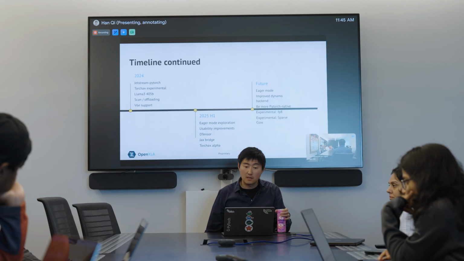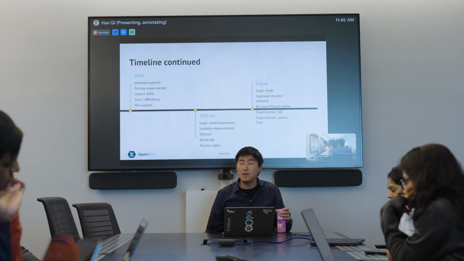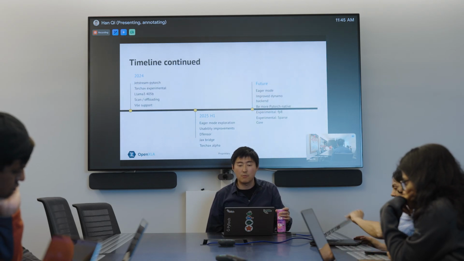The eager mode lowering, is that any different than how you compile code with Lowering, or is it pretty similar today? It's just a smaller binary. Today it's pretty similar, but the best way to do compile is to be explored.